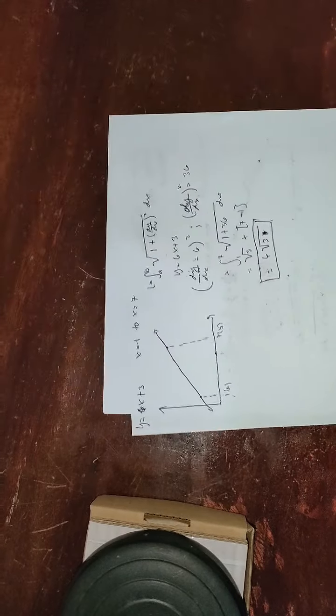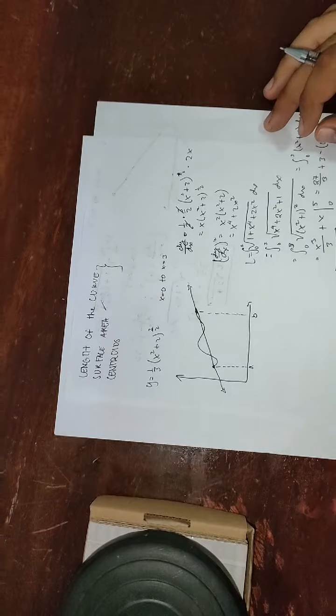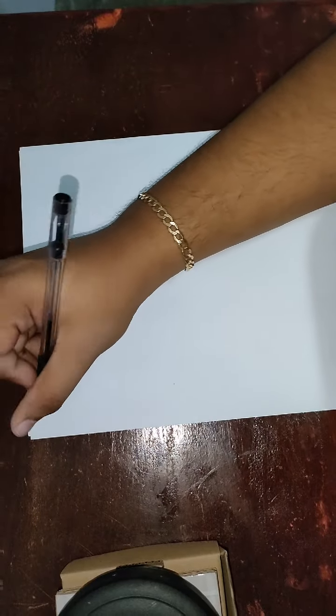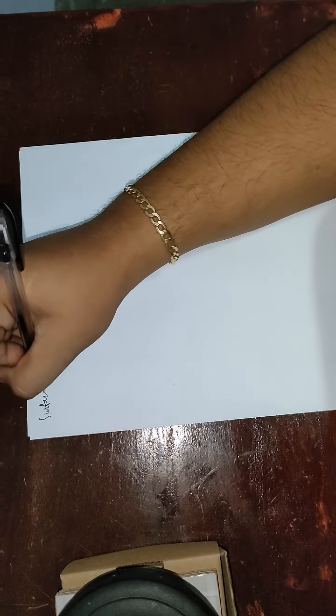And the next topic is the surface area, and I will give you an example for that also. So now we will start our topic on surface area.